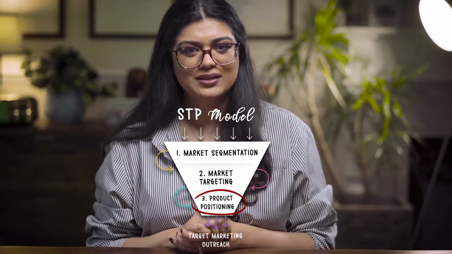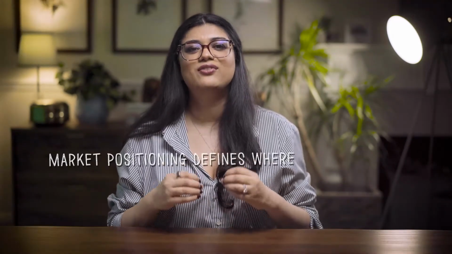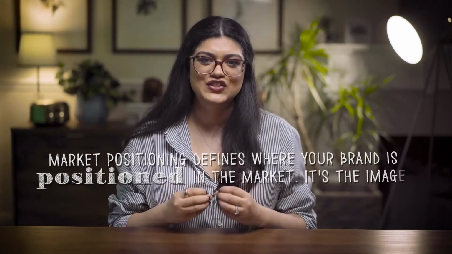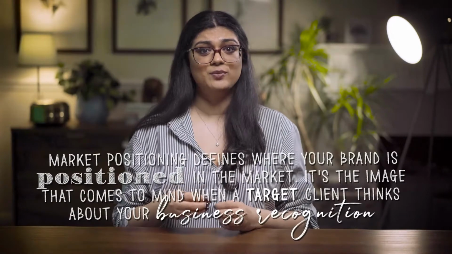Now you've selected your target market, it's time to consider the final stage of the STP model, market positioning. What image comes to mind when people think of your company? Do you have any idea where you stand in the marketplace compared to your competitors? Are you a premium alternative, or are you a budget choice? Are you a full service product, or is it all about the no frills approach for you? Market positioning defines where your brand is positioned in the market. It's the image that comes to mind when a target client thinks about your business recognition.